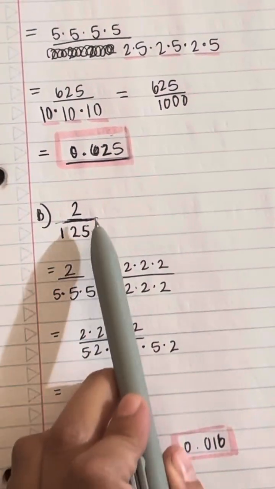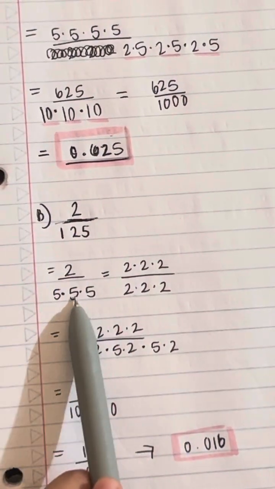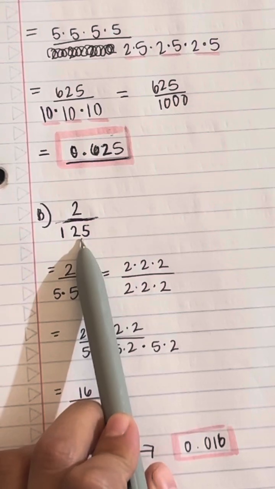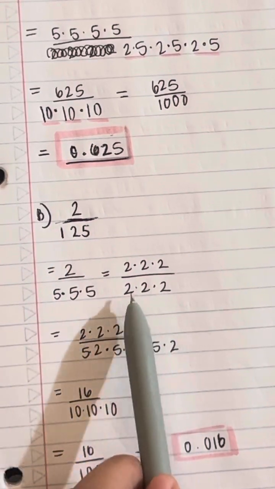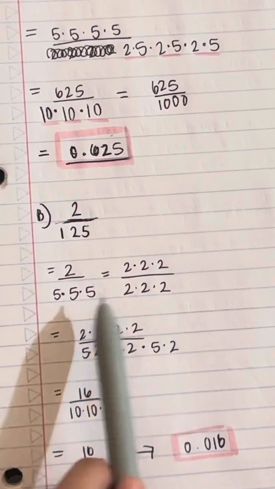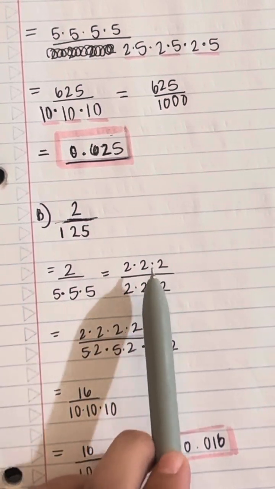And now for B, it's pretty much the same concept, but now it's with the bigger denominator. I know that 5 times 5 times 5 will give me 125. So I have that here with the 2, so 2 over that, and then right off the bat 2 times 2 times 2, because they will give me 10, and I do the same to the top.